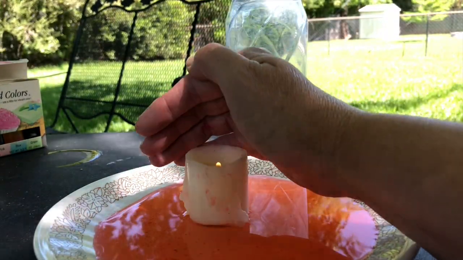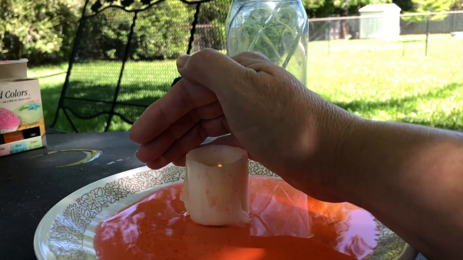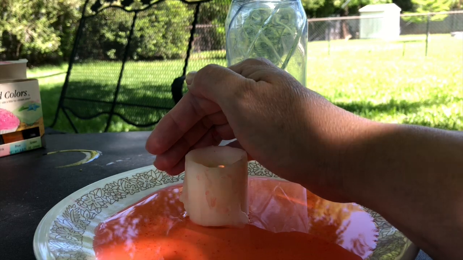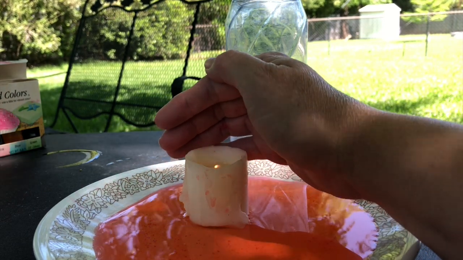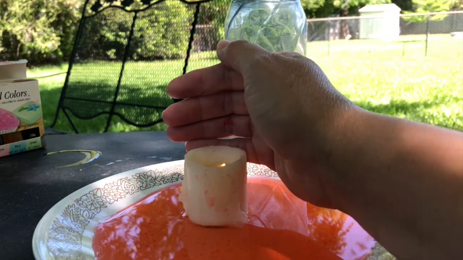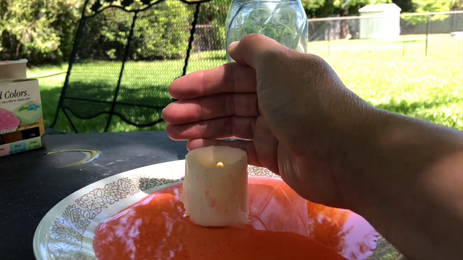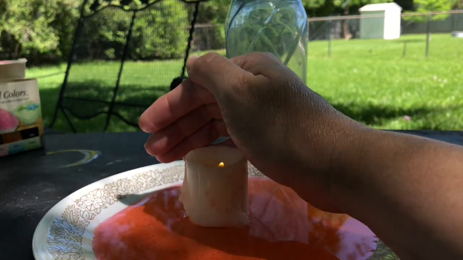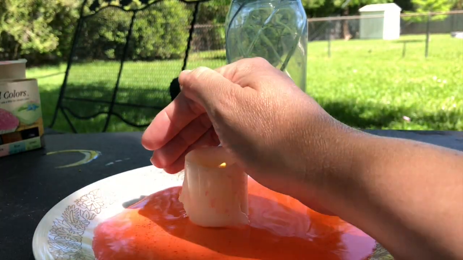So it's a little windy out here. You want to get that candle burning pretty well. Keep in mind, if you remember back to last semester, this is a chemical reaction happening, combustion. So we're taking the chemical energy from the candle and turning it into heat and light energy.